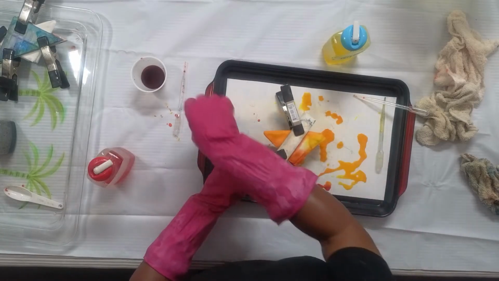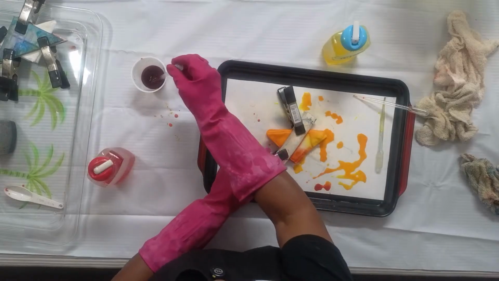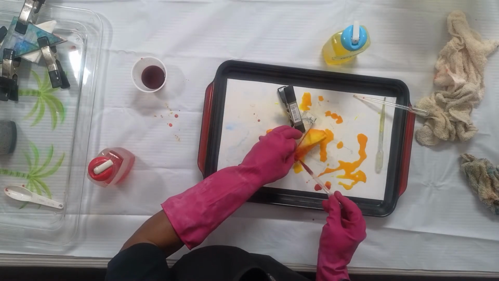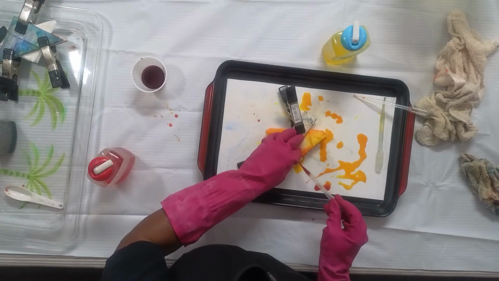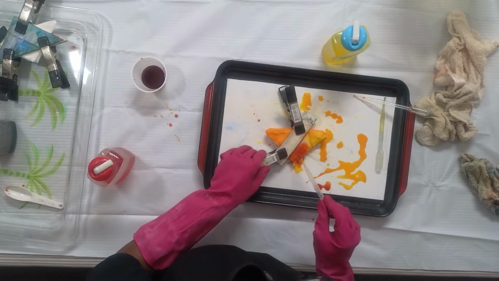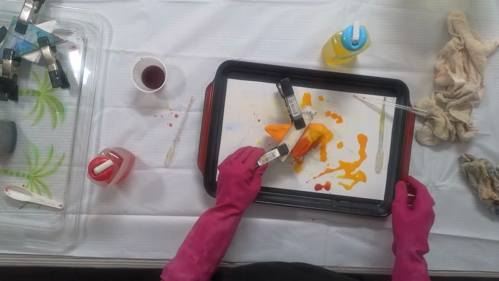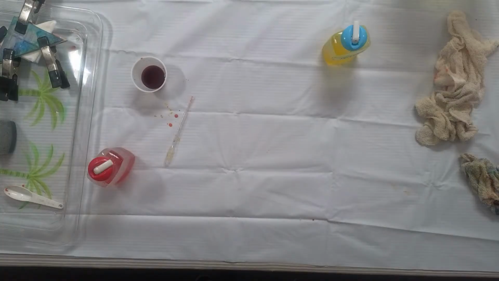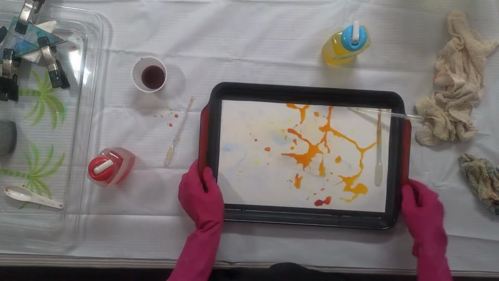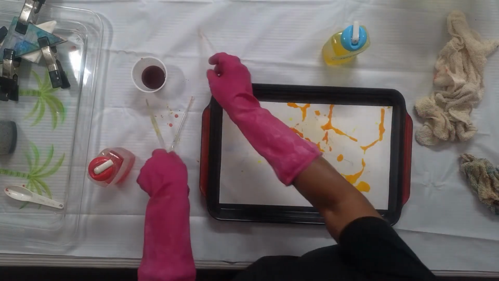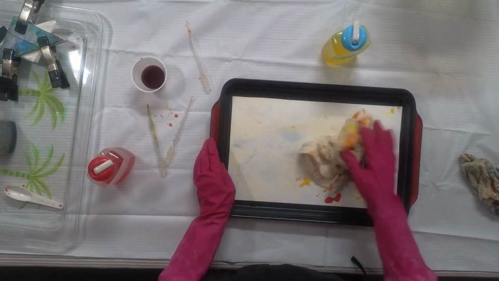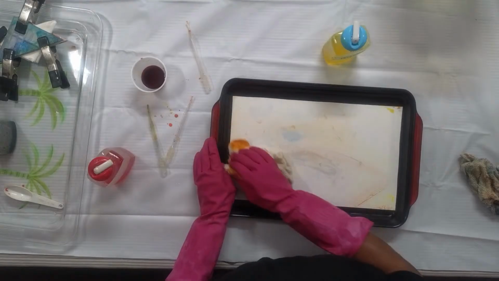So I'm going to leave this, maybe apply a little more of the orange, make sure. Here we go. So I'm going to set this aside, clean off my tray and bring out the other piece of fabric.